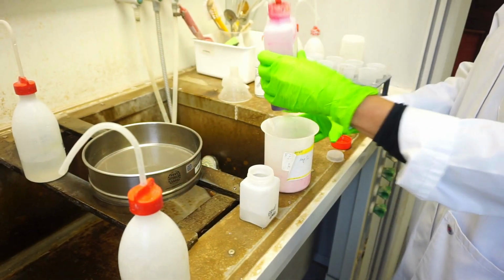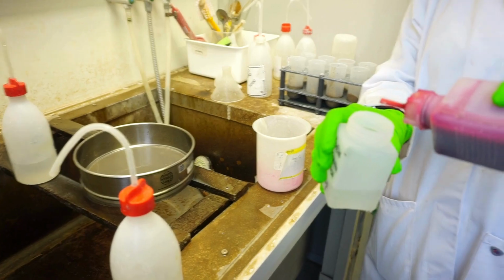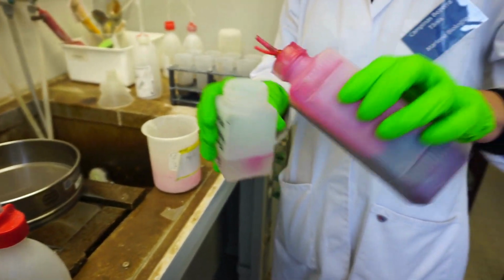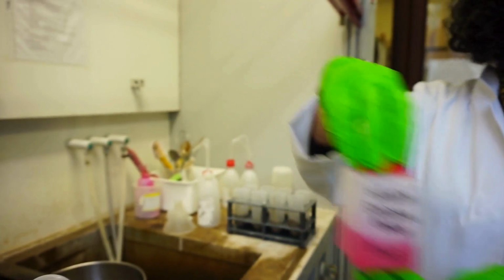A few drops of rose bengal dye are added to color the organic material within the samples and make the recognition of meiofauna easier. The remaining sediment is stored in 4% formaldehyde.